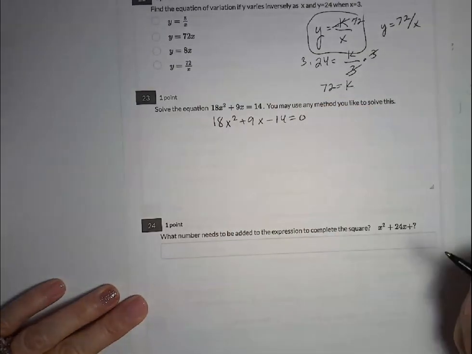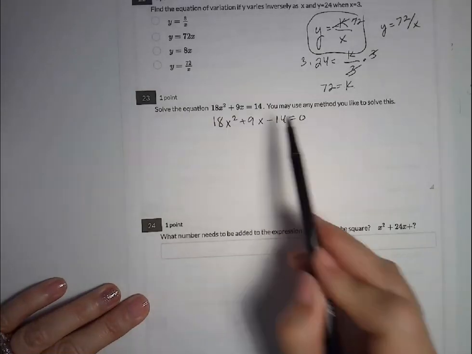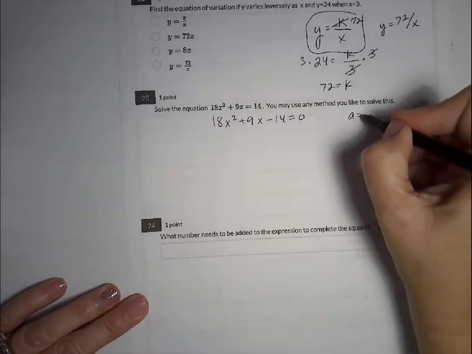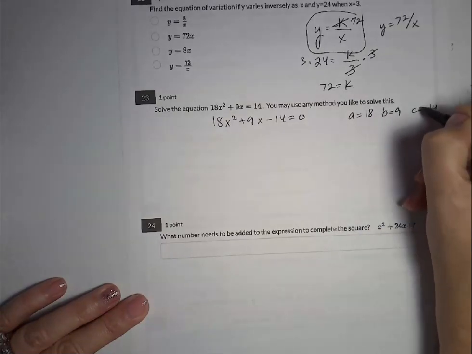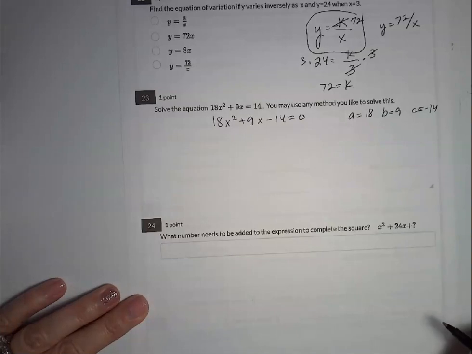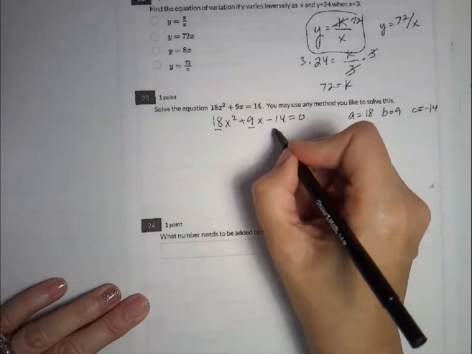So I subtracted 14 from both sides. I made sure that my squared term is first, my x term is next, and then my constant. And then I say what a is equal to. A is 18, b is 9, and c is negative 14. The sign to the left is also included with the coefficients. All right, so I have a, b, and c.